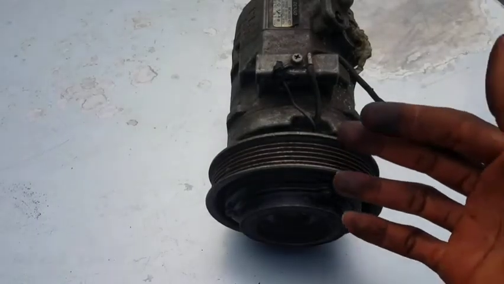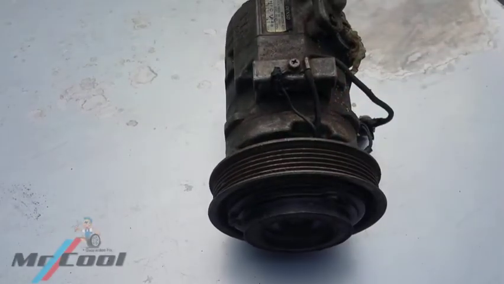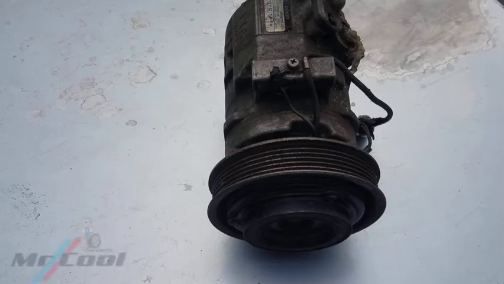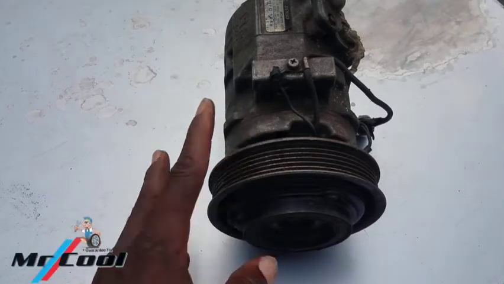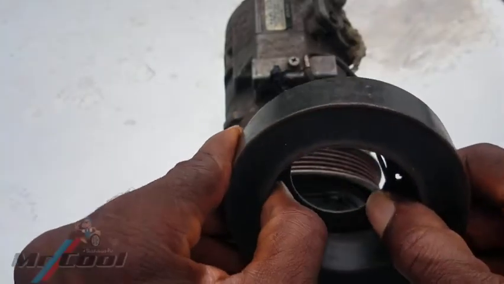Now that we have the fixed displacement compressor, I'm going to go through the main reasons why this clutch won't engage. The first one is a bad or burnt magnetic clutch coil.